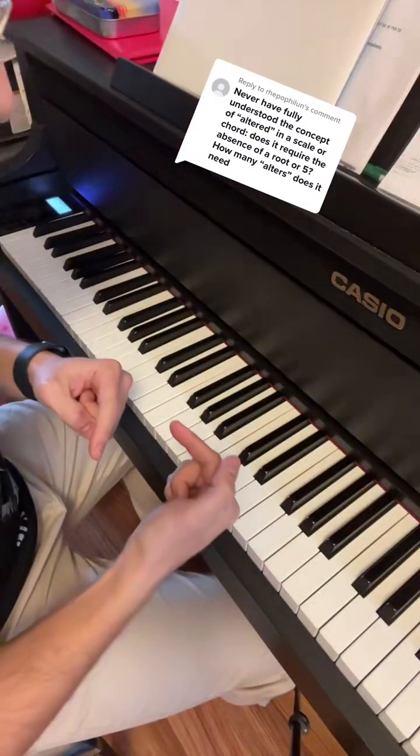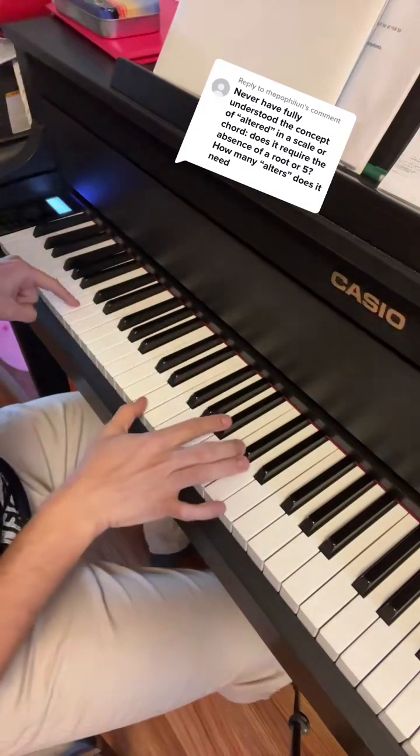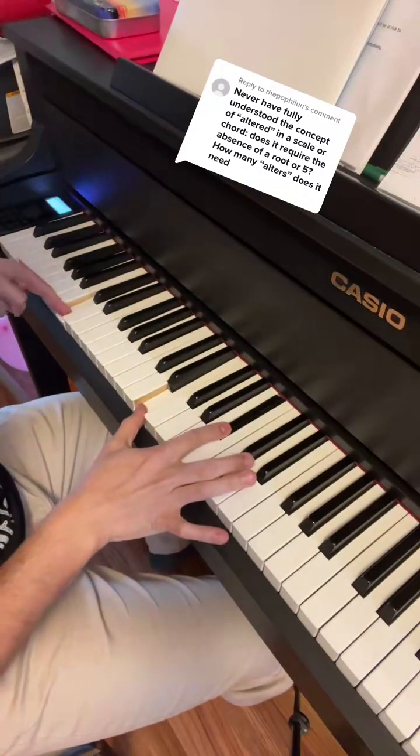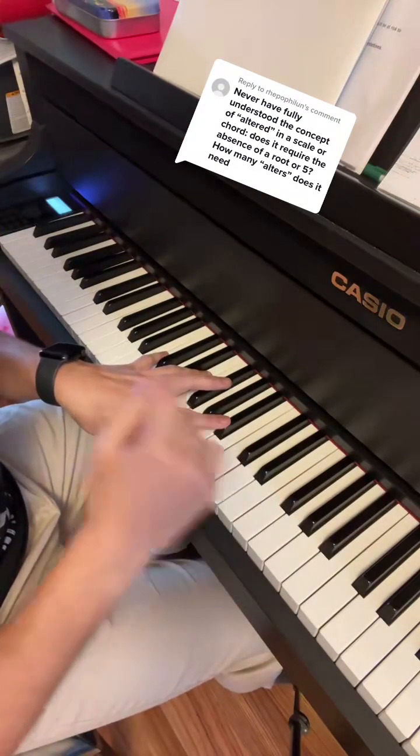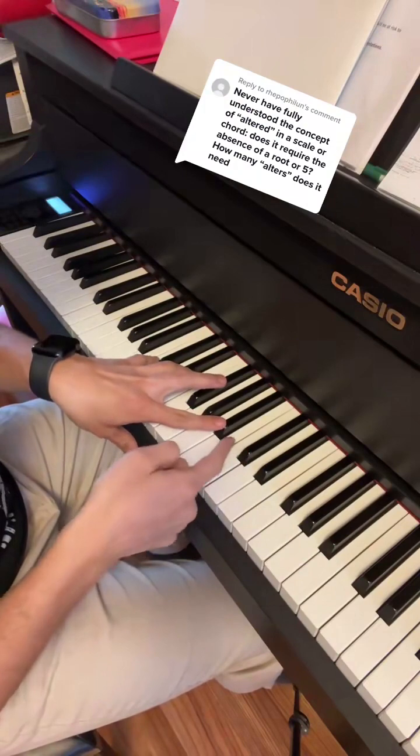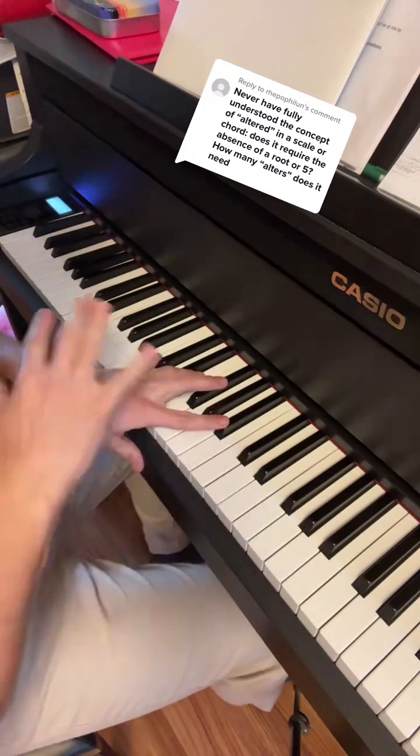What I learned in undergraduate is that an altered chord was a dominant chord, so major third, flat 7, with an altered fifth and/or ninth. So that means that there are many different types of altered chords. It's sort of a blanket chord.